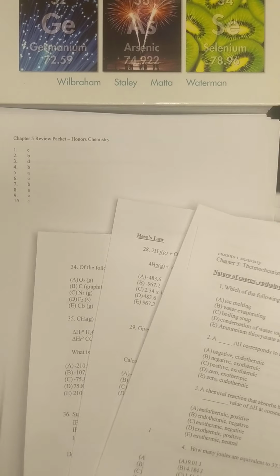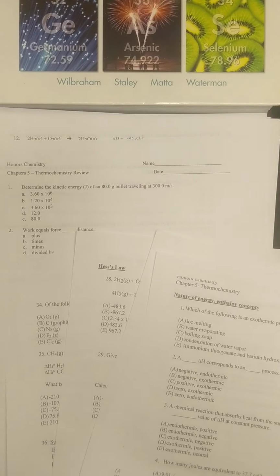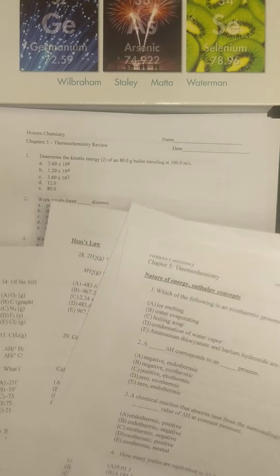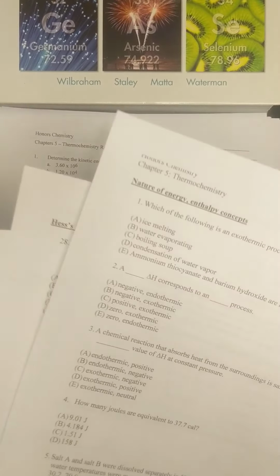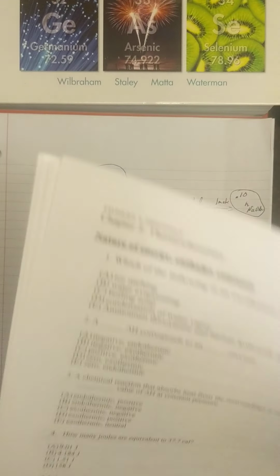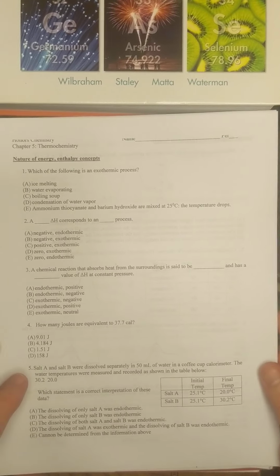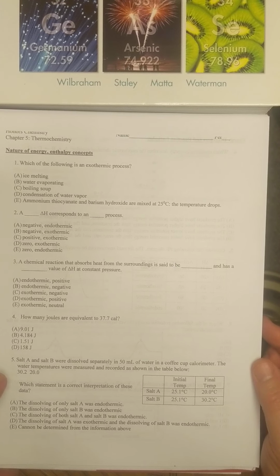I think I happen to have two of these. Okay, yeah. All right, so this is the 2020 version. I think I'm going to end up giving you both to look at to practice for the test. So I might do both.